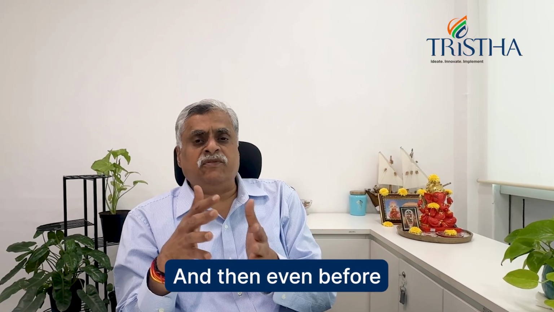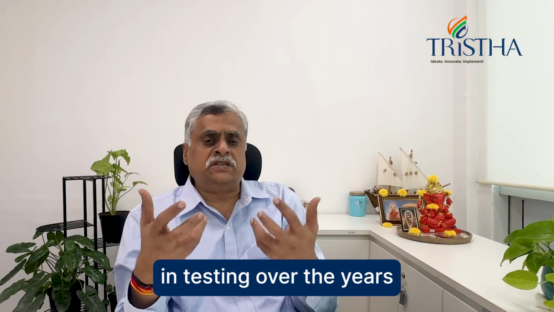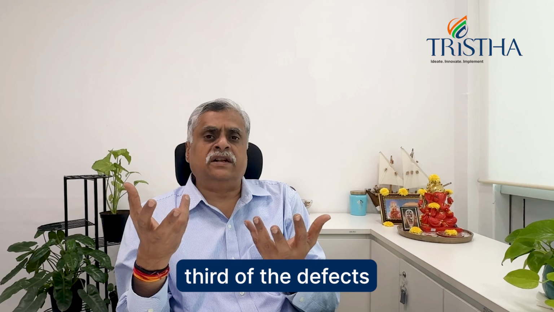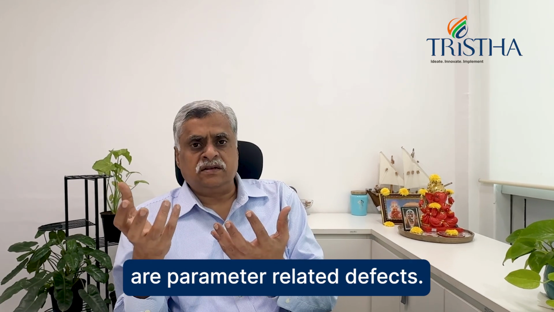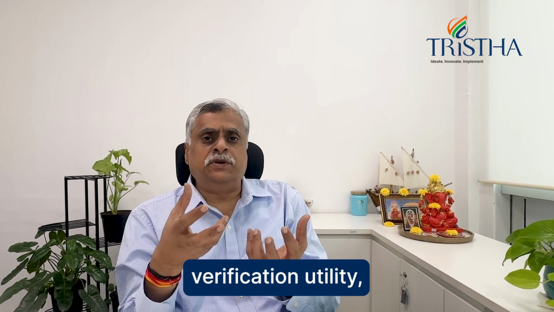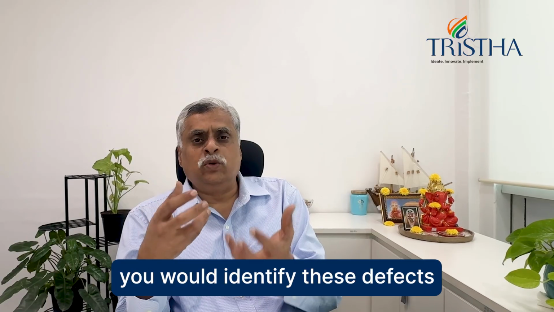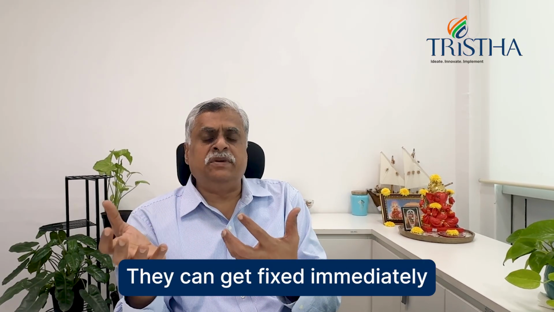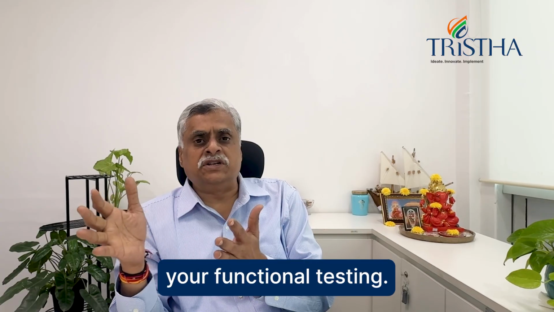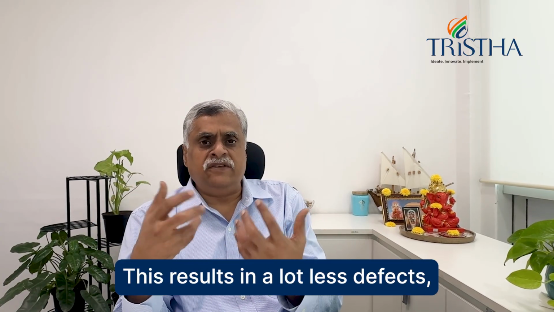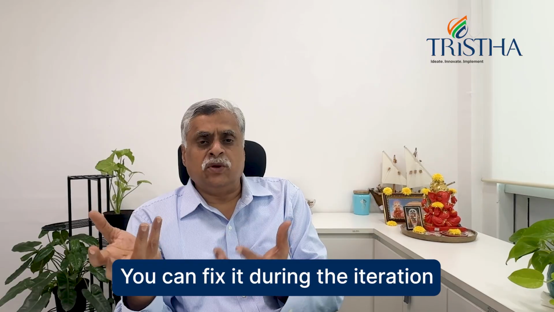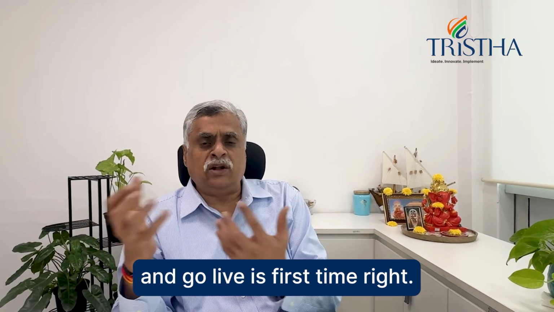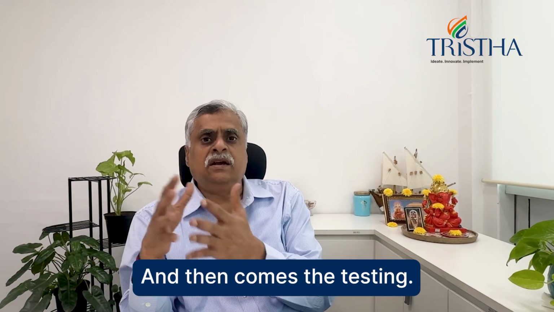And then even before you get into testing, one of the things you notice over the years is that roughly one-third of the defects are parameter-related defects. If you have a parameter verification utility which you can run on day zero, you would identify these defects on day zero itself. They can get fixed immediately and then you can run your functional testing. This results in a lot fewer defects, which can be managed. You can fix them during the iteration and make sure that your go-live is smooth and first time right. And then comes the testing.